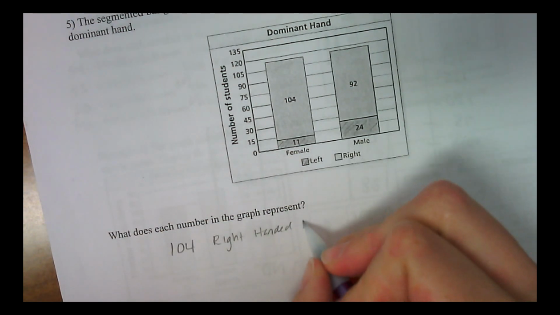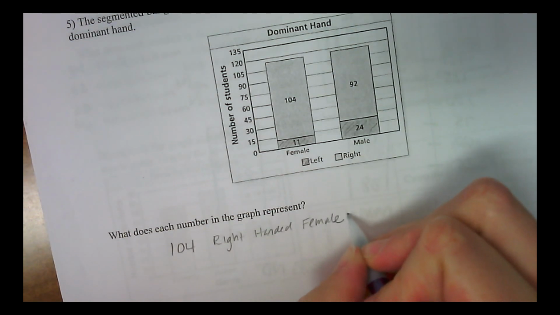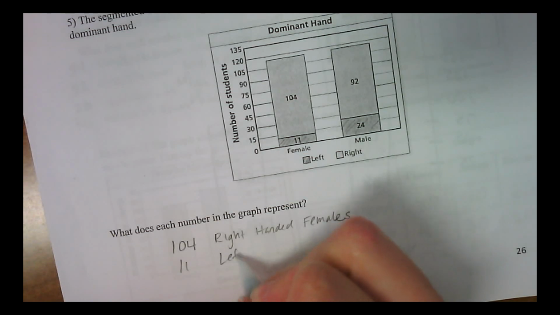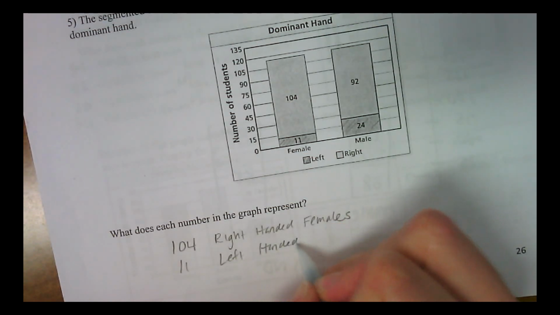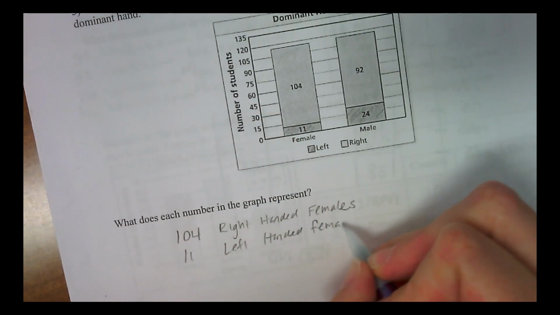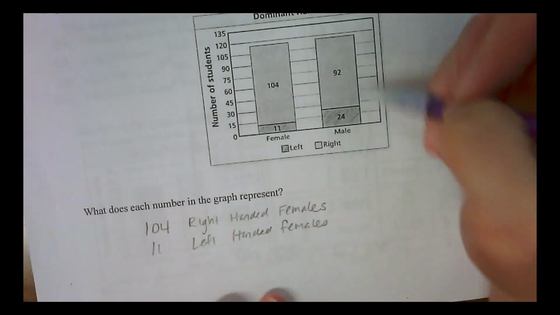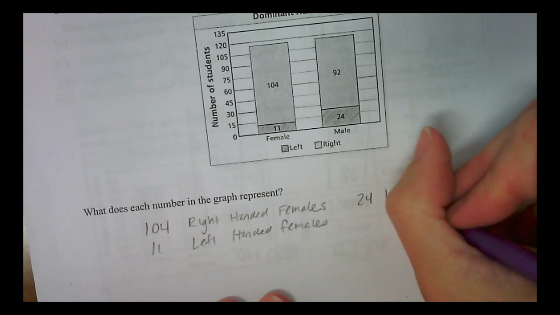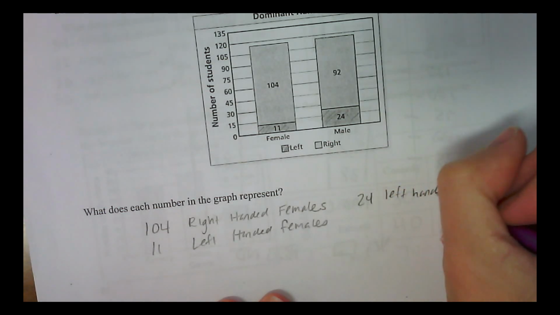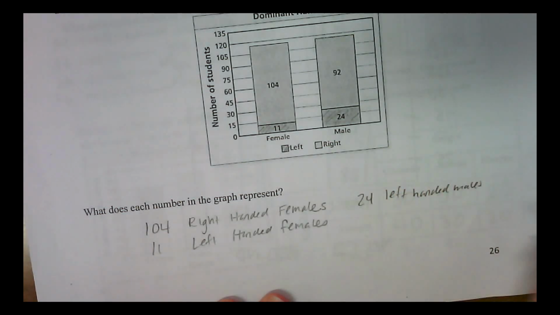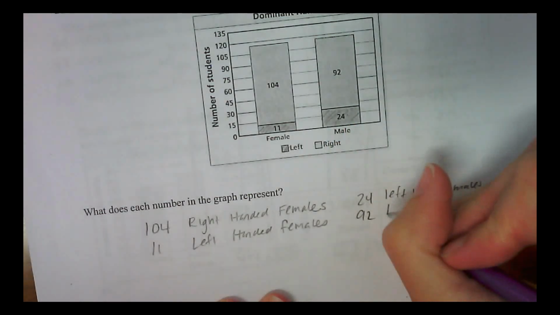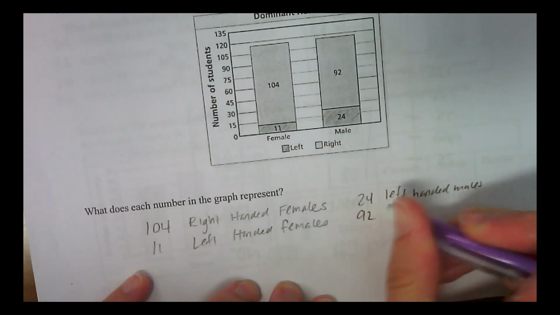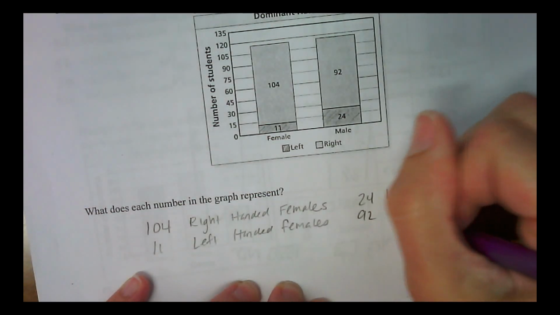And it's in the female column. 11 is going to be our left-handed females. And then 24 would be our left-handed males, and 92 would be our right-handed males.